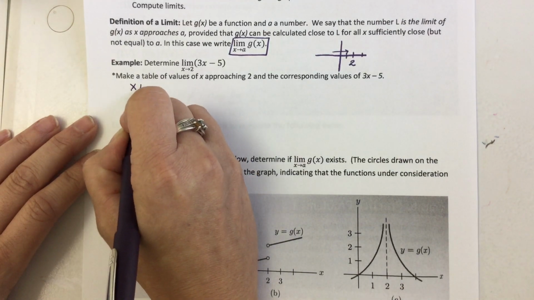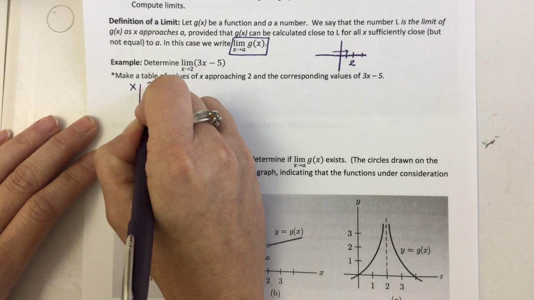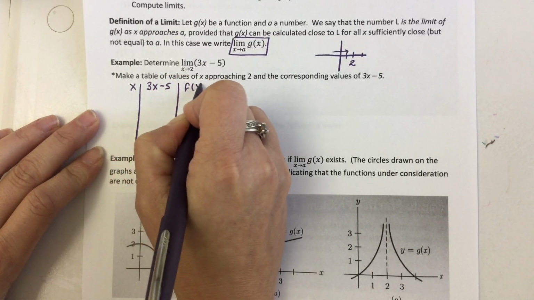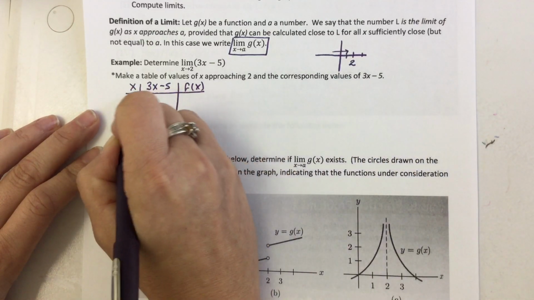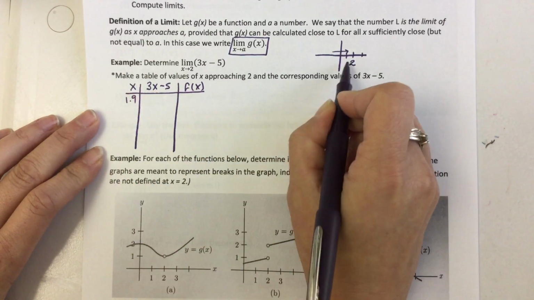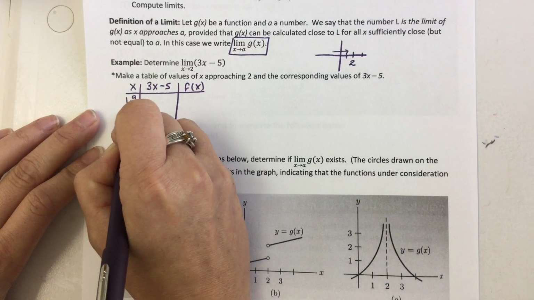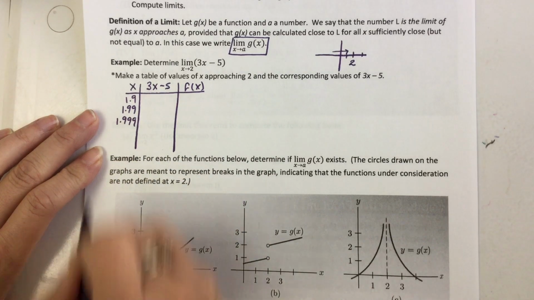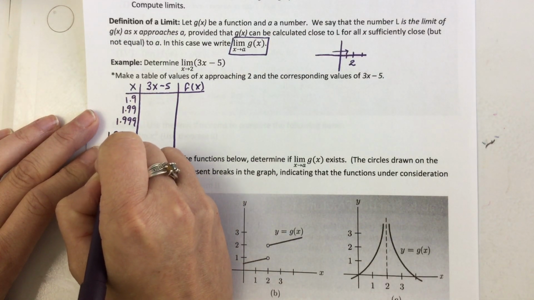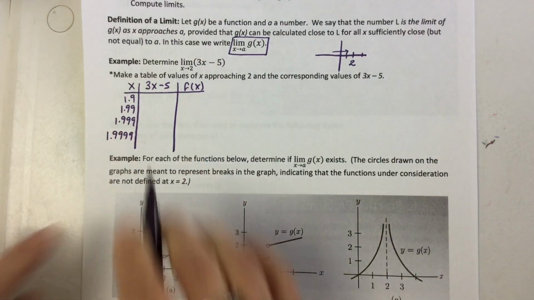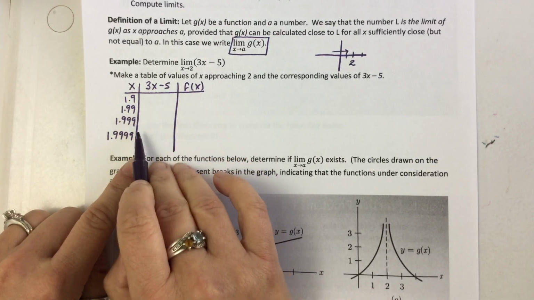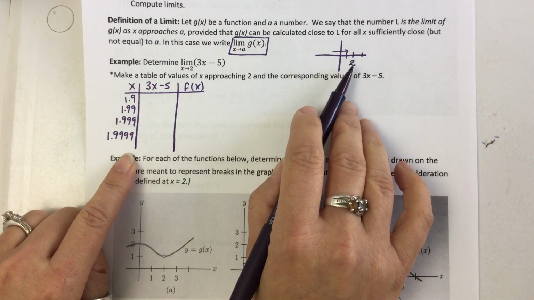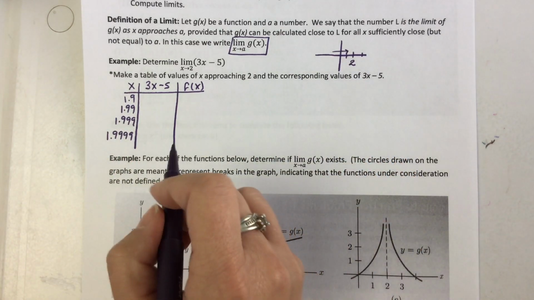So if I'm making a table, I could say, all right, let's go 1.9. That's pretty close to 2. But 1.99 is even closer. And 1.999 is even closer than that. And hey, let's go crazy, 1.9999. So if we fill these values, we are coming in from the left side, getting really, really close to 2, but not actually touching 2.